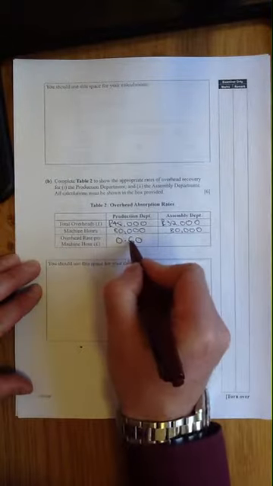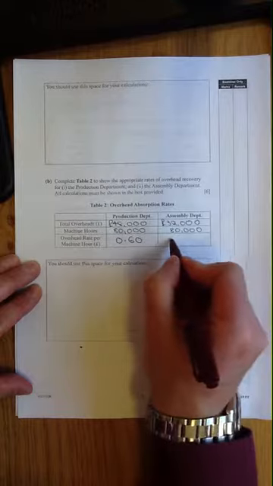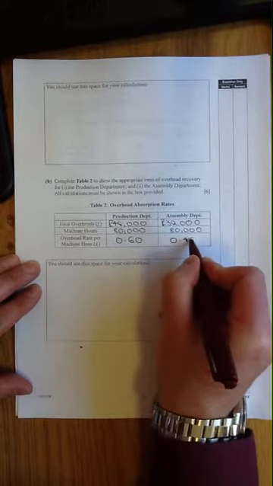For assembly, £32,000 divided by 80,000 hours gives you 0.4, which is 0.40p. And you get 6 marks for calculating that.